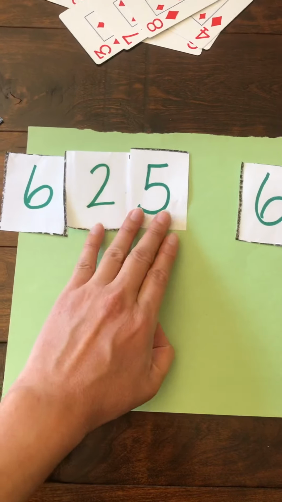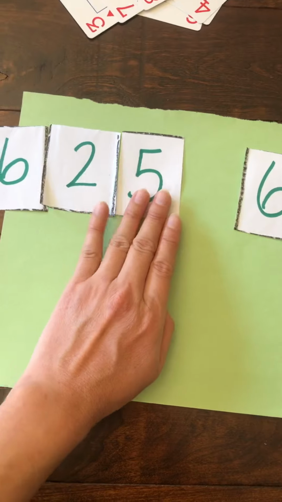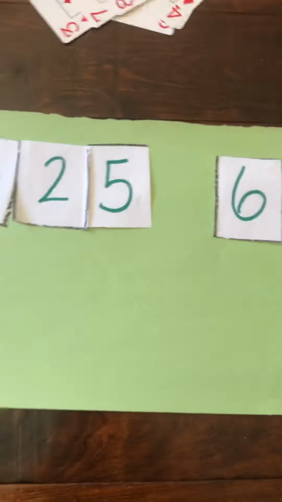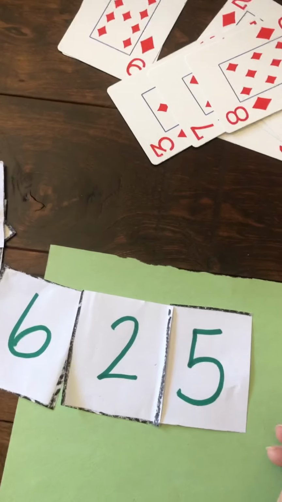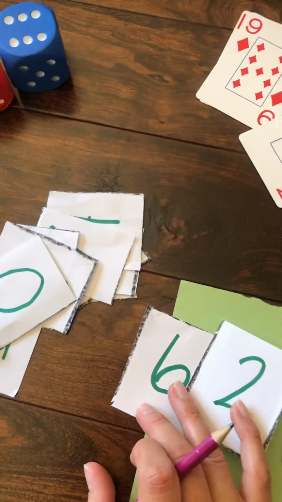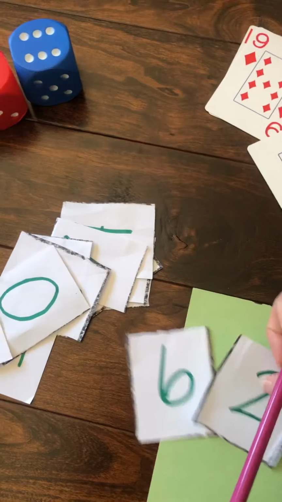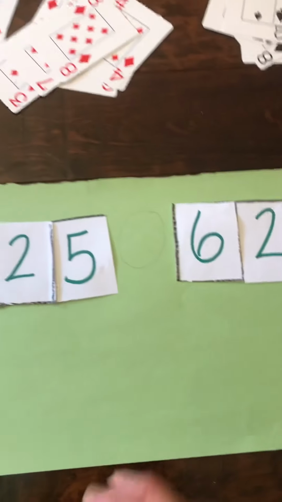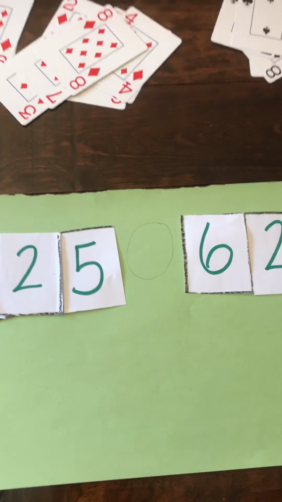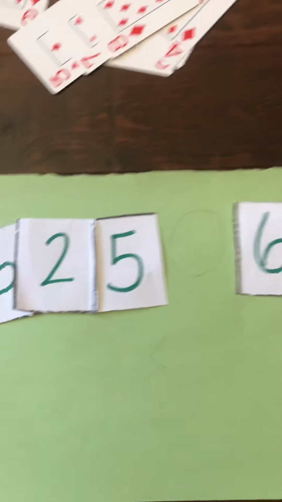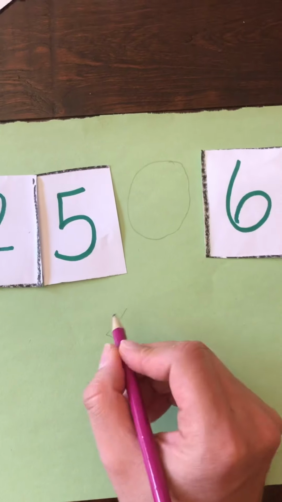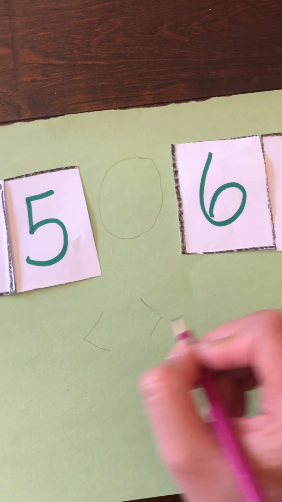So I'm gonna do a 3-digit number. My number is 625. The other number is 628. Okay, and once again, we're using the symbols. So this is what you can do to practice. Okay, students, you can practice this. We would figure out what symbol will go in between these two numbers. Is it the less than, okay? Third grade students, you're not doing the crocodile, okay? So less than, greater than, equal.